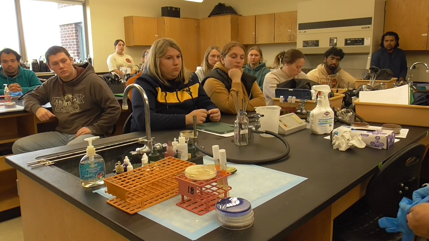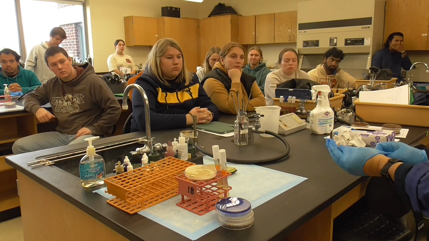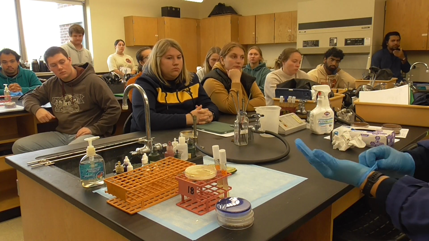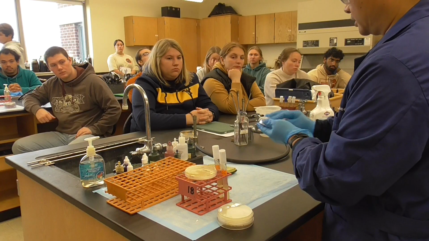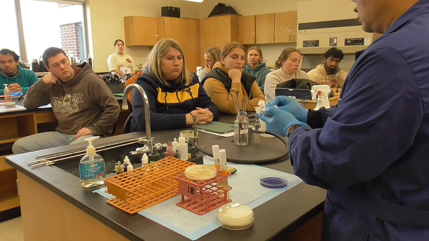When you see these agar plates, we pulled them out of the refrigerator, so first, don't forget to clean them. We clean them at the bottom, and the condenser, you have to remove it.